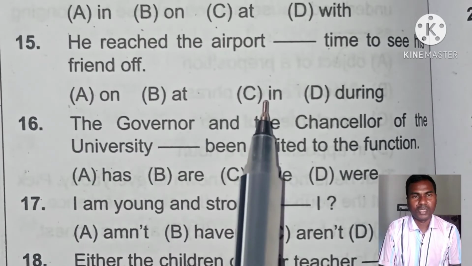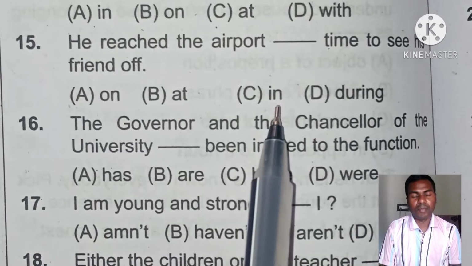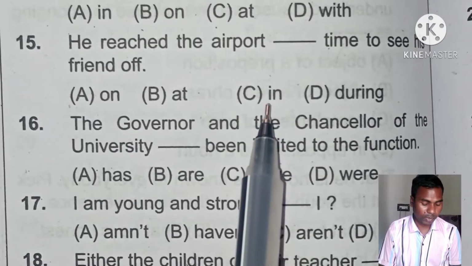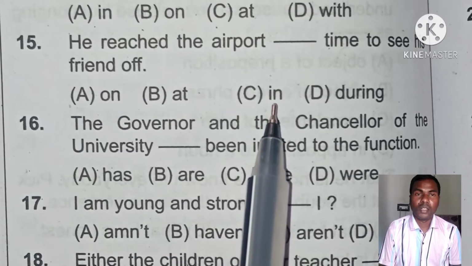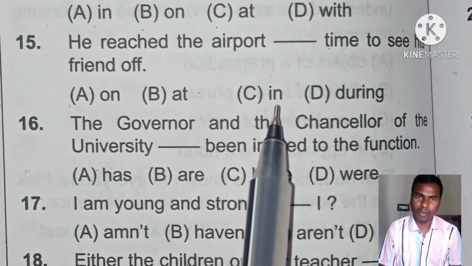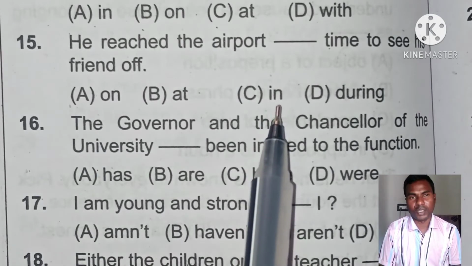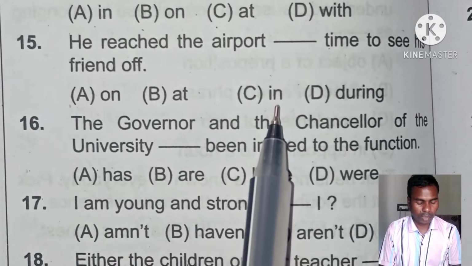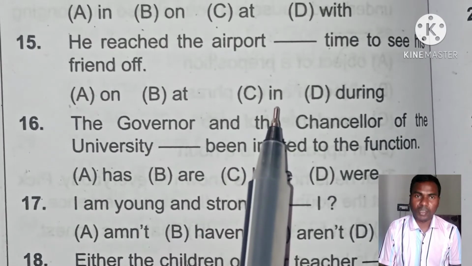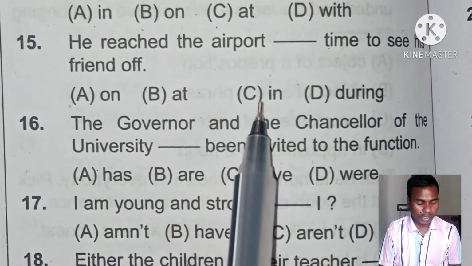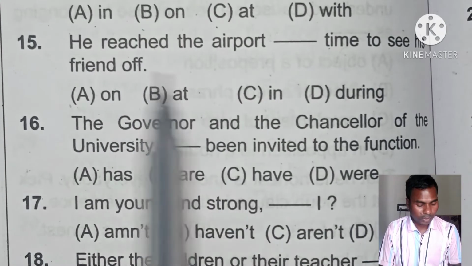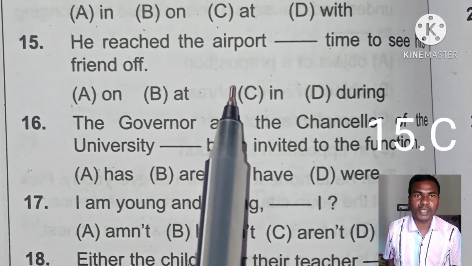Before time. For example, you will reach the platform in time because you have to get on to what? The train. But the train will come on time. So in this sense, you have to welcome. Therefore, in is the better preposition. So the answer is number C.